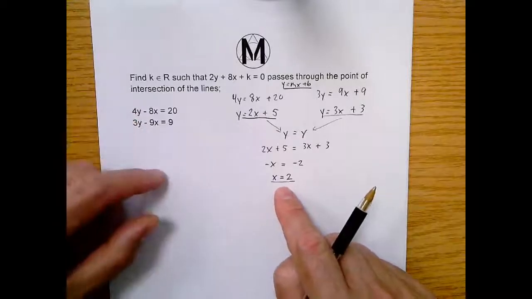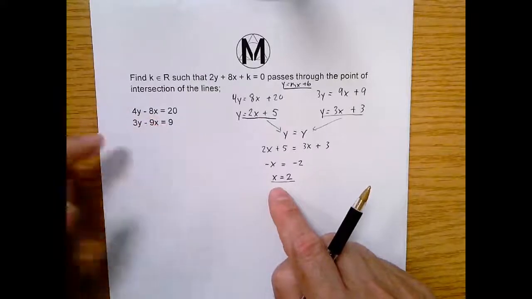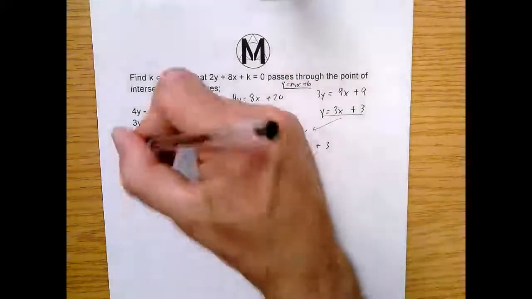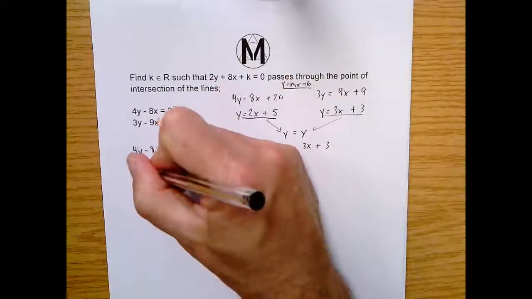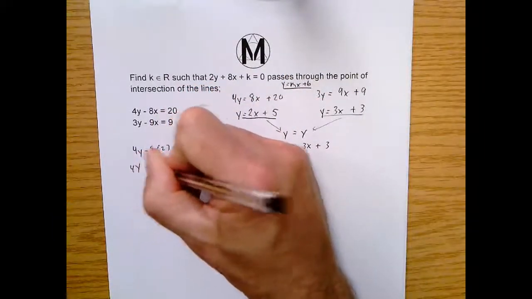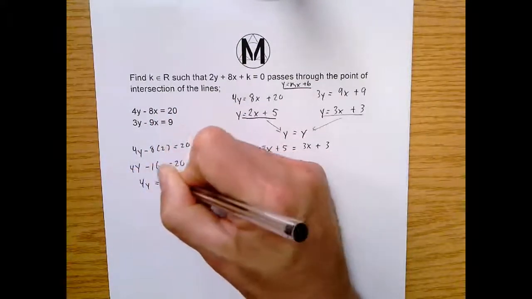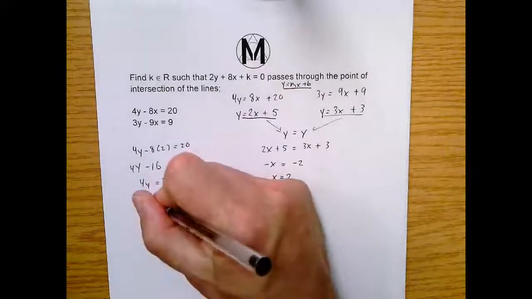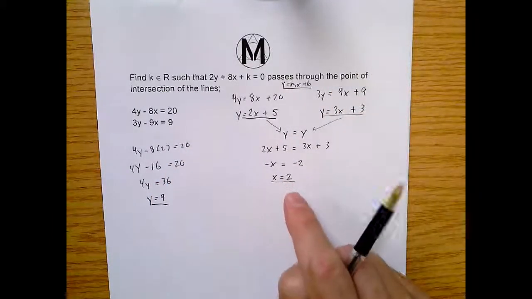All right, let's go find y. To find y, you can just plug into either of these for the x, and then isolate y. I'll do both just to be careful, because you might have made a mistake. So here we go. 4y minus 8, instead of x I say 2, is 20. That tells me 4y minus 16 is 20. 4y equals 36, because I just added 16 to both sides, and 36 divided by 4, so now I have y is 9.